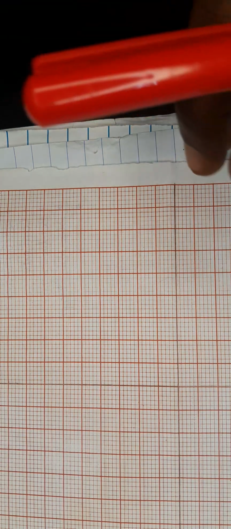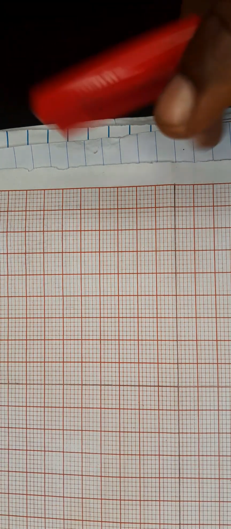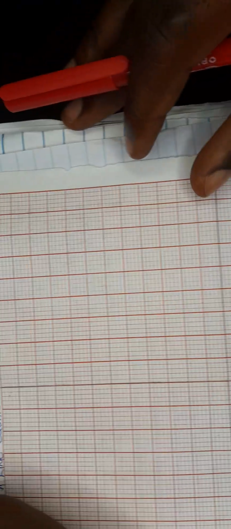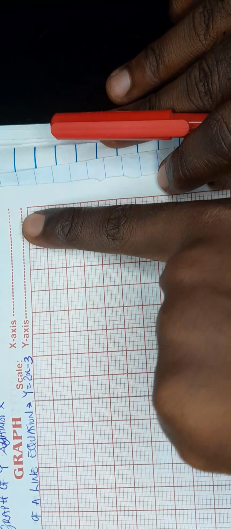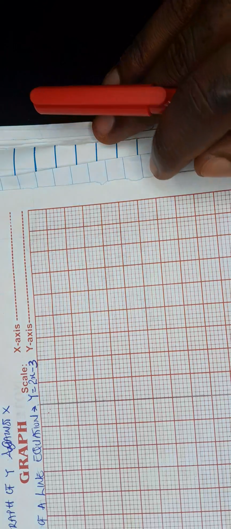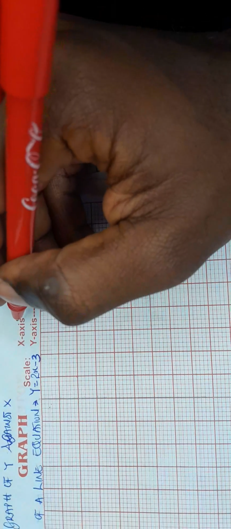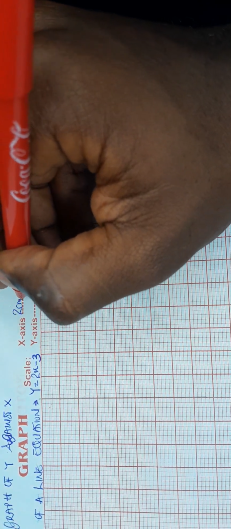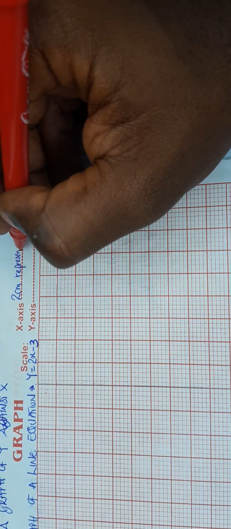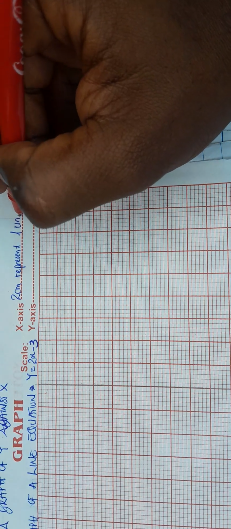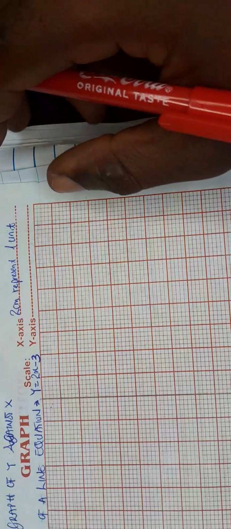So I think what we should take for the scale, some graph will not have this. So you just need to provide it if your graph is not having this. So the scale we'll be using, for each of this box is 1 centimeter, but the standard is 2 centimeter. So for the x-axis, I'll just write 2 centimeter represents 1 unit. Let me explain it again.